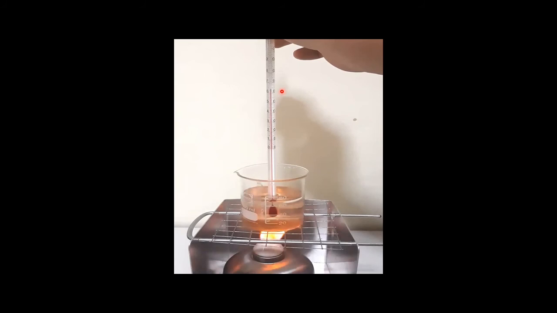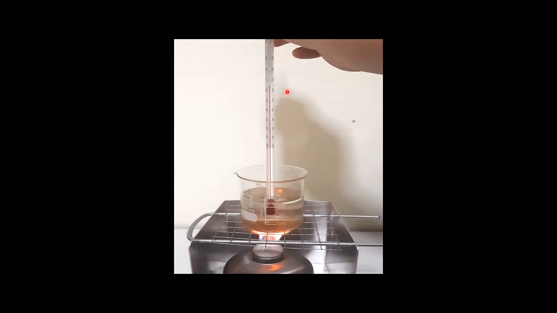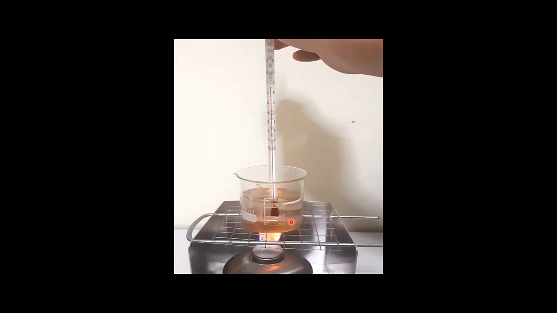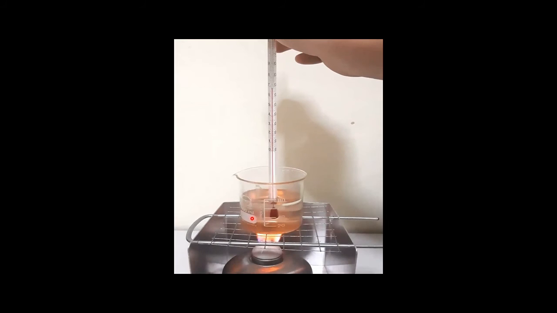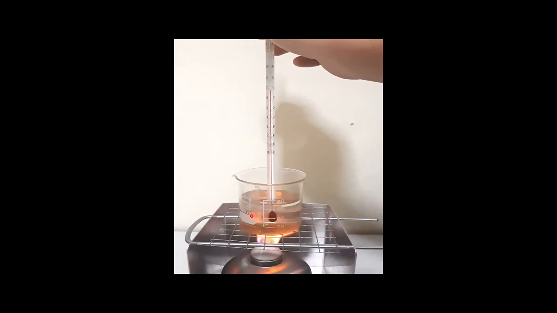At 6 minutes and 30 seconds, 64 degrees Celsius. Don't forget also to look at the changes in your water. So the ice right now completely disappears. What remains there is your water. Please look at the bottom of your beaker and observe the changes there.